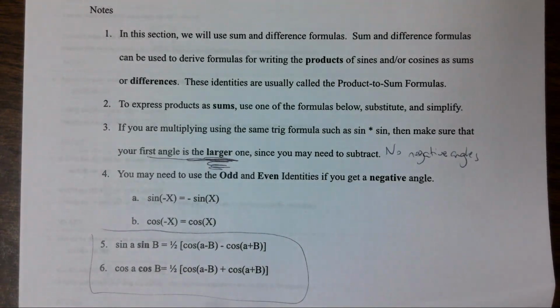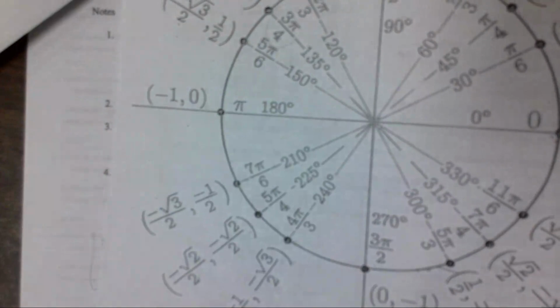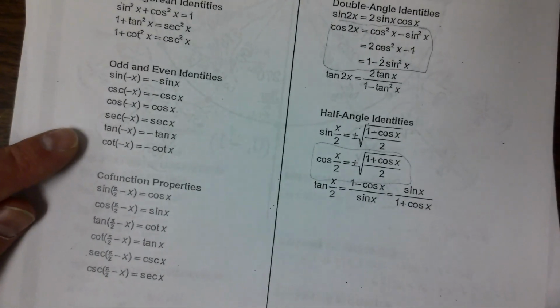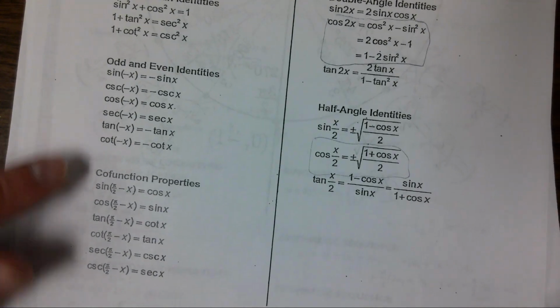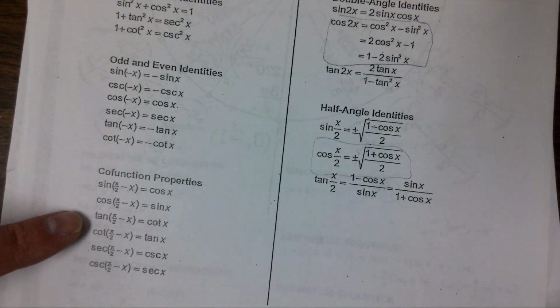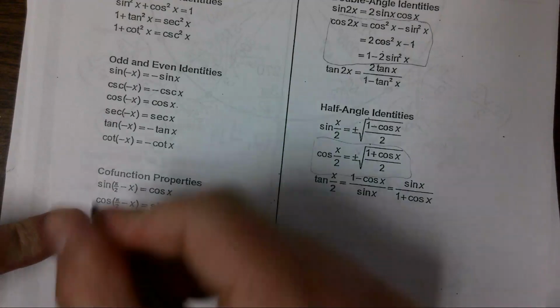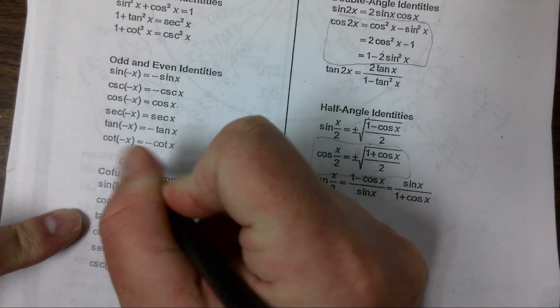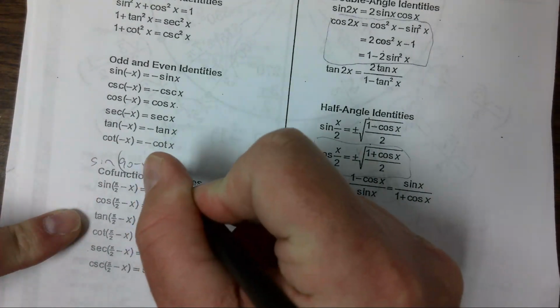Now these do not show up anywhere on your whole sheet of paper that has your reciprocals, your quotients, your Pythagorean. Now there are your odd and even function identities. And here's the trig co-function, like when we said 90 minus x.